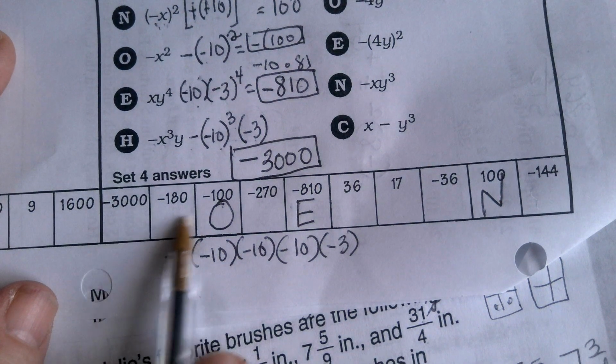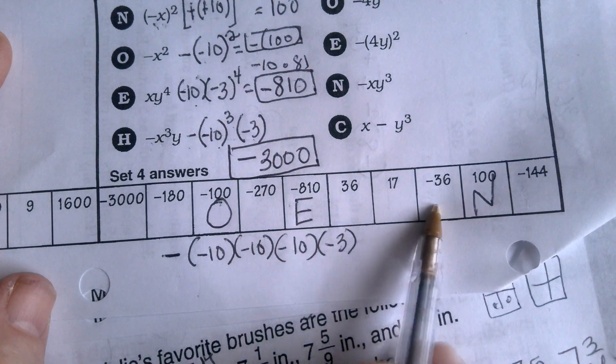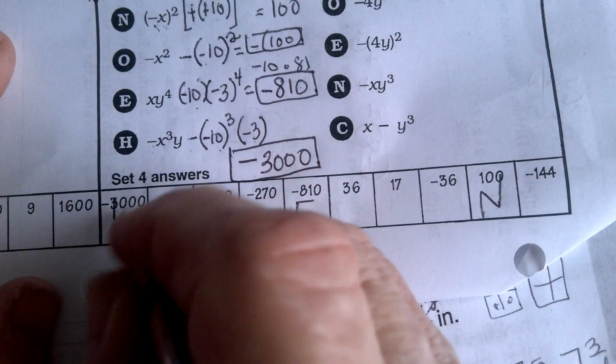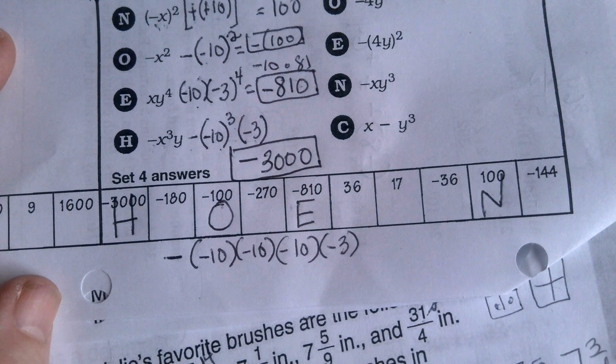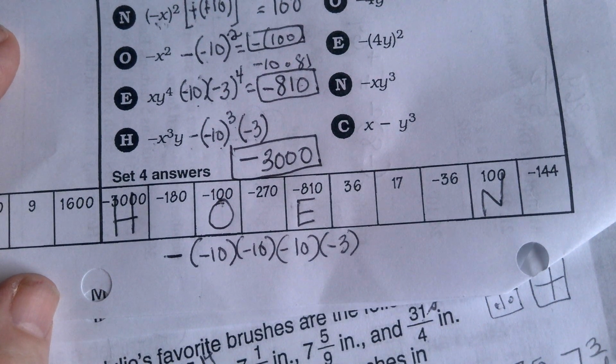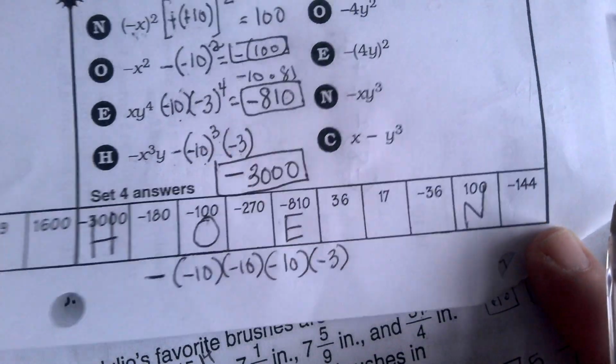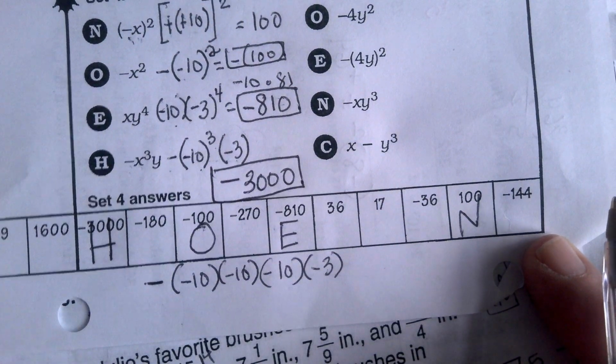And by the way, all those answers should be down in this. And you're right, it's a negative. So that's going to be the letter H. Alrighty. And then let's go ahead and do a few of these.